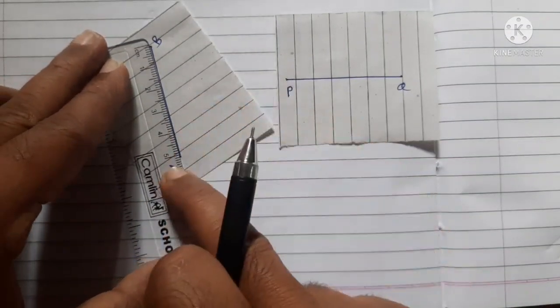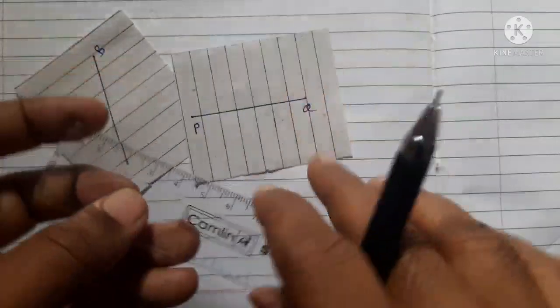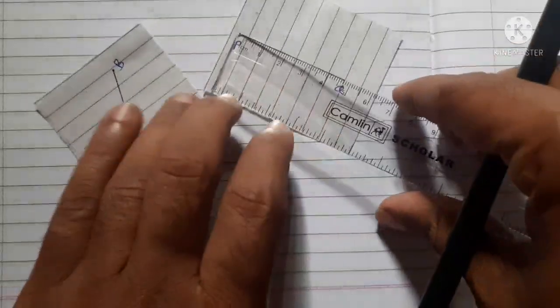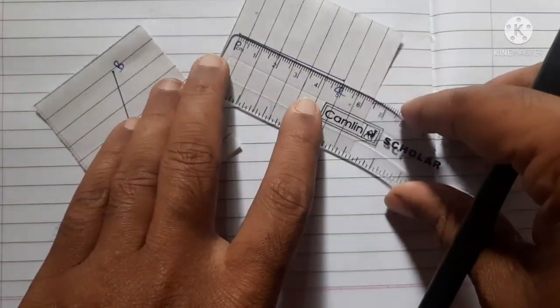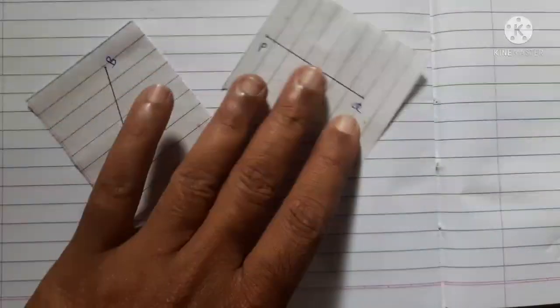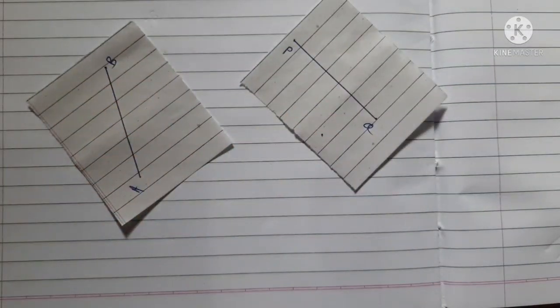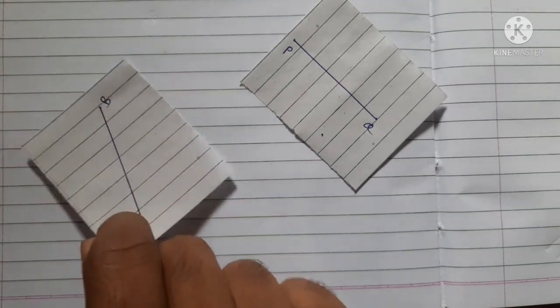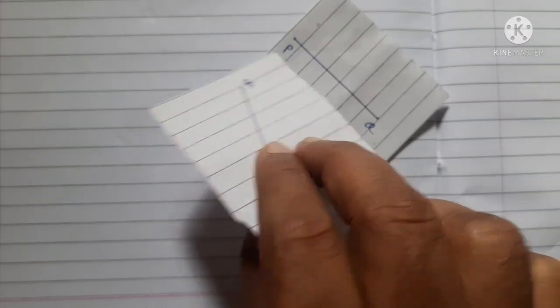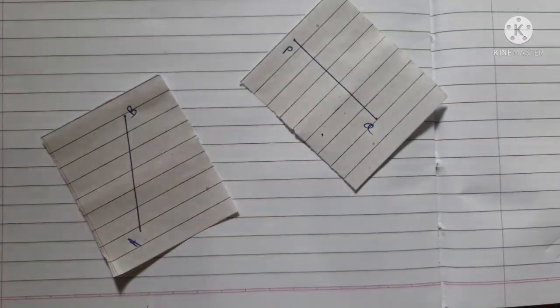AB is 5 centimeters and the length of PQ measures 5 centimeters. So we understand that the two segments have the same length. You cannot pick up and place one segment over the other. So trace the segment AB along with the names of the points on a sheet of transparent paper.